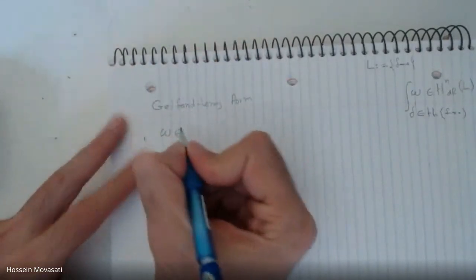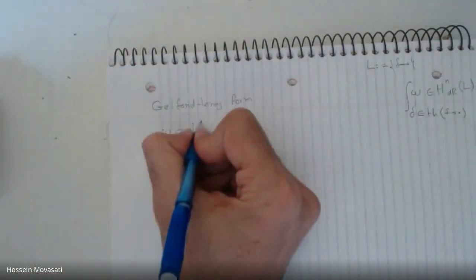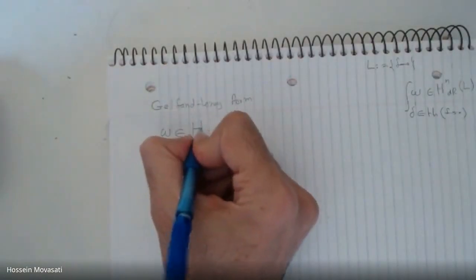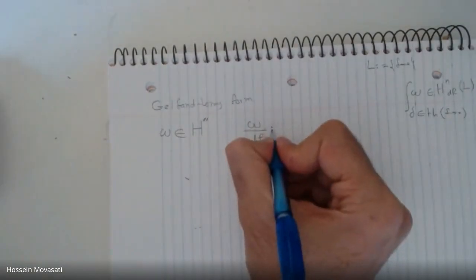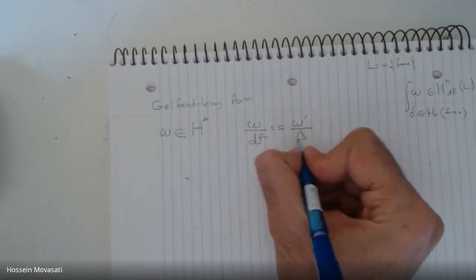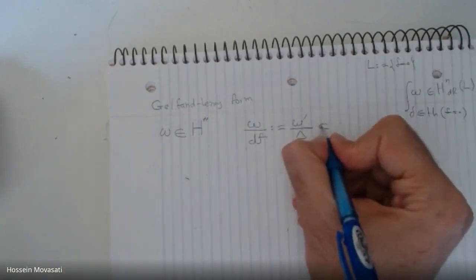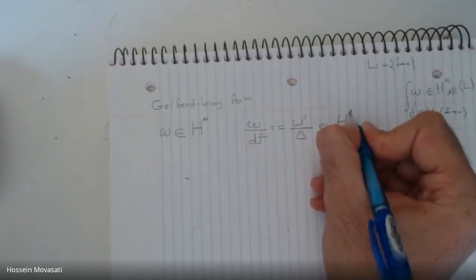When we have this omega in H prime, we can introduce this omega divided by df, which will be omega prime divided by the discriminant. This will be in the localization of the Brieskorn module H prime at delta, because we are making the quotient.